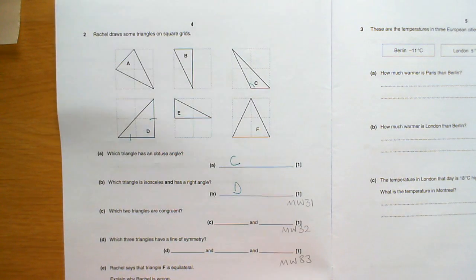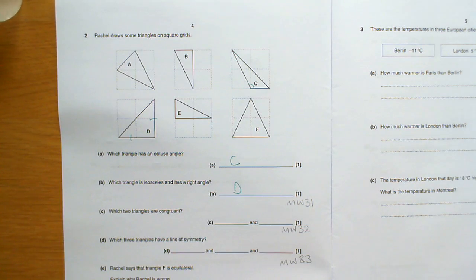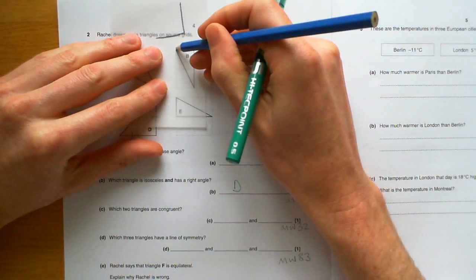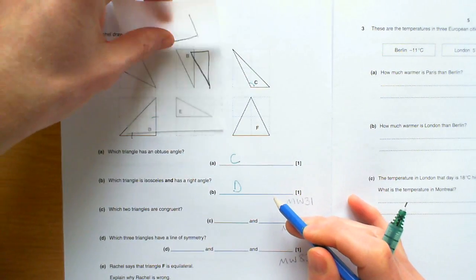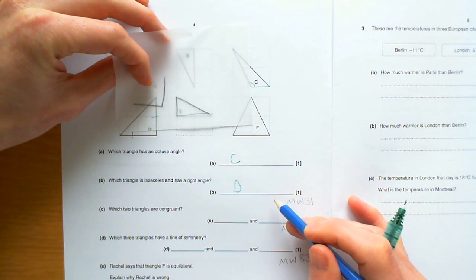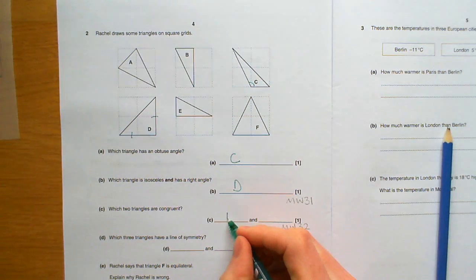D. Which two triangles are congruent? Congruent means exactly the same size and shape. If I trace that one, I can easily see that that will also match if I flick it over with that one there. So B and E.